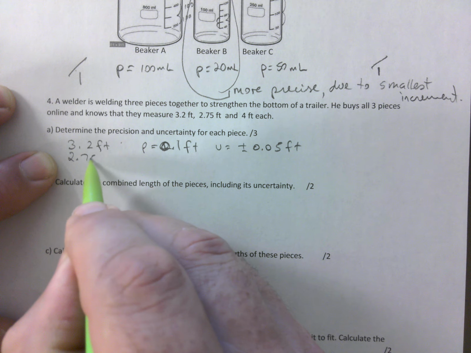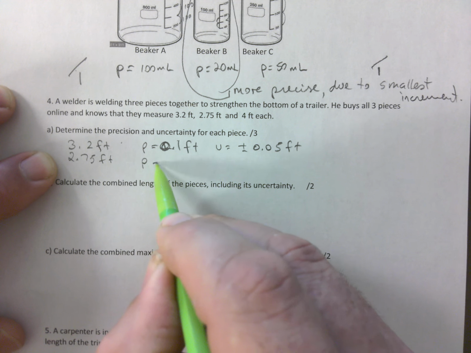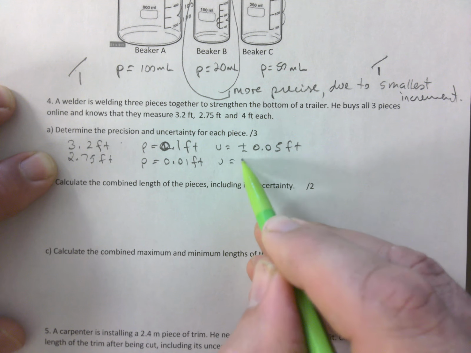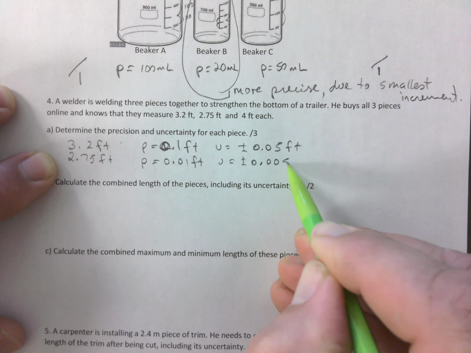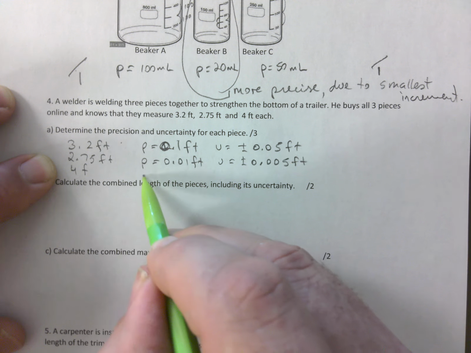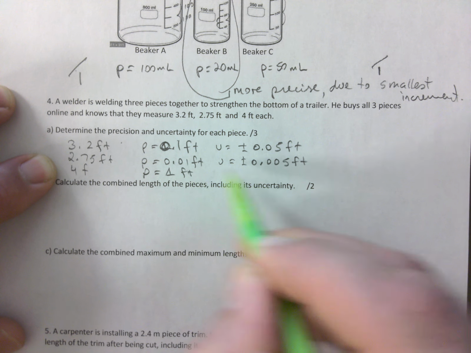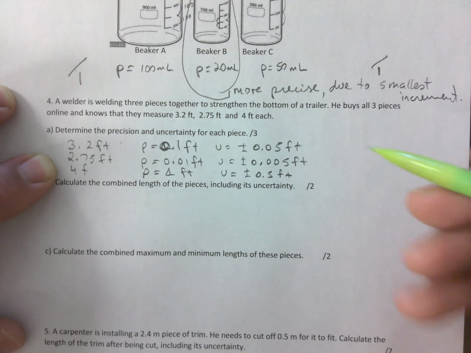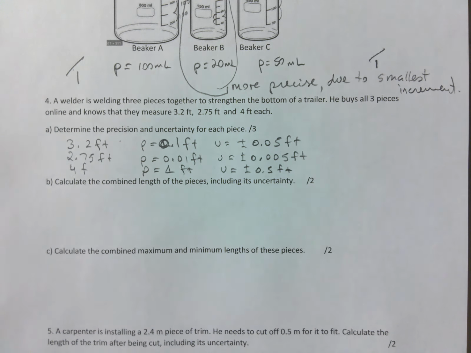For the 2.75 foot piece, precision is 0.01 of a foot, right? Second decimal. Uncertainty is plus or minus 0.005 of a foot. The last one, 4 feet, precision is 1 foot. Uncertainty is plus or minus 0.5 of a foot. You get 3 marks if you have that in any way, shape, or form, and you tell me which one is which. If you made arrows to these measurements, you got it.